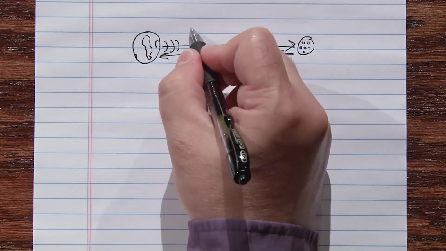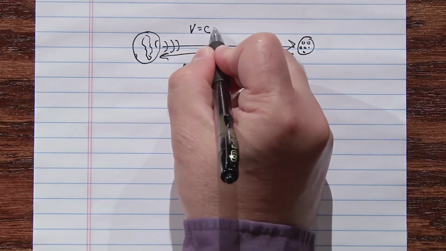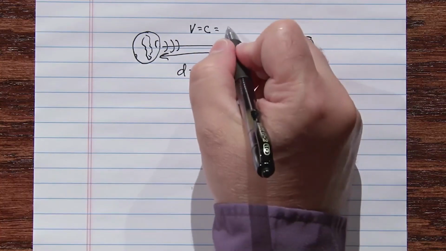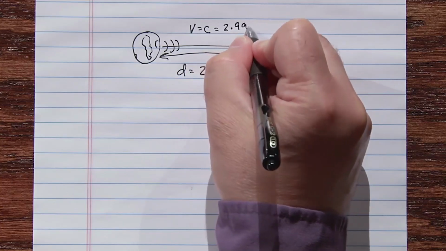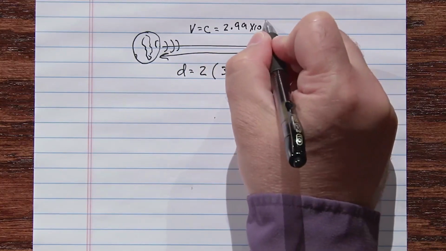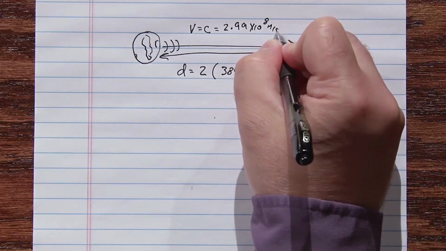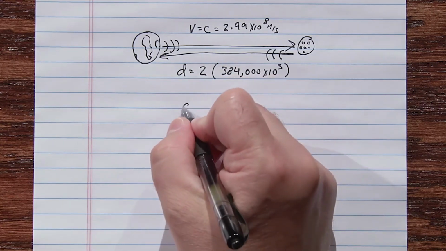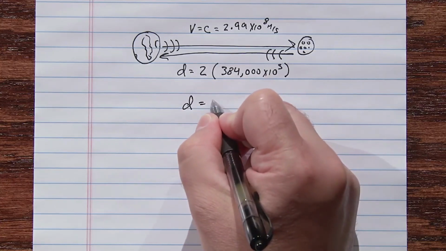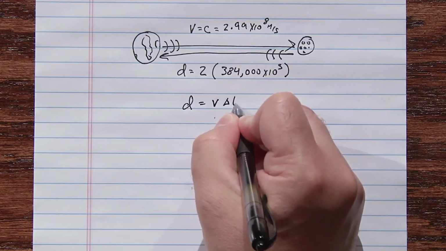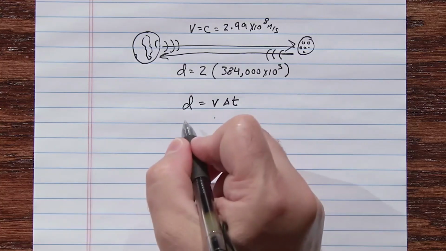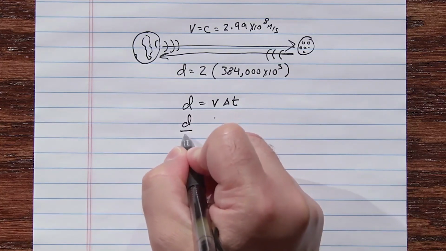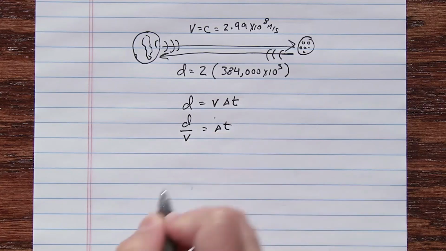The waves traveled at a speed v equal to the speed of light, which is 2.99 times 10 to the 8 meters per second. And we can use a simplified kinematic equation to answer this. The distance traveled is equal to the speed times the change in time, or the distance divided by the speed is the change in time.